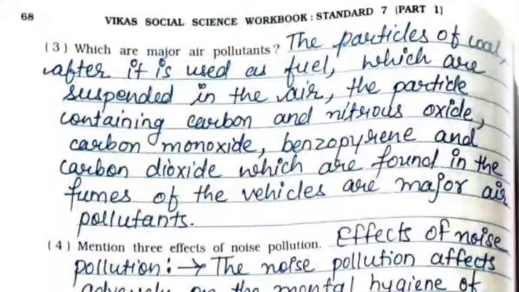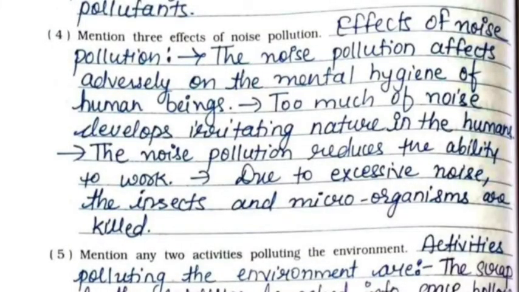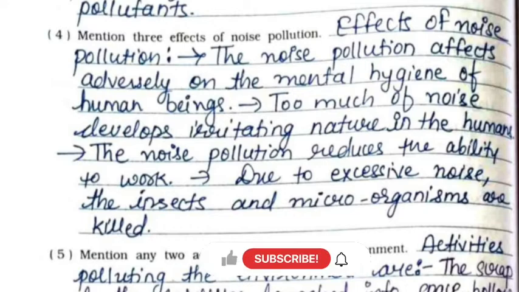Third one, which are major air pollutants? The particles of coal after it is used as fuel, which are suspended in the air, the particle containing carbon, and nitrous oxide, carbon monoxide, benzopyrene, and carbon dioxide, which are found in the fumes of the vehicles, are major air pollutants. Fourth one, mention 3 effects of noise pollution.